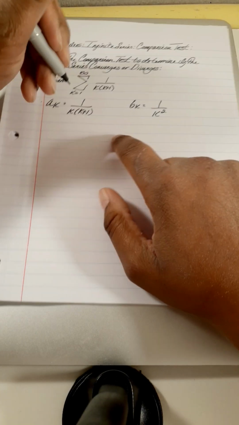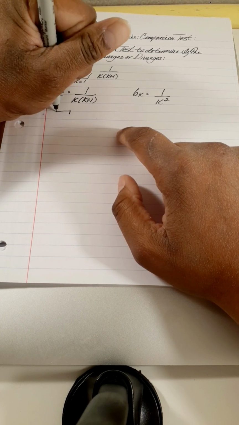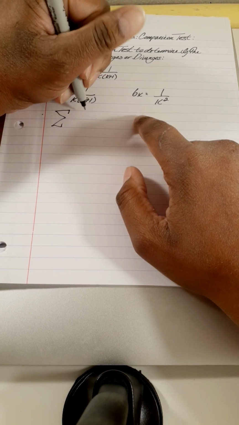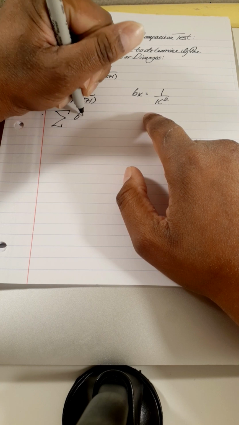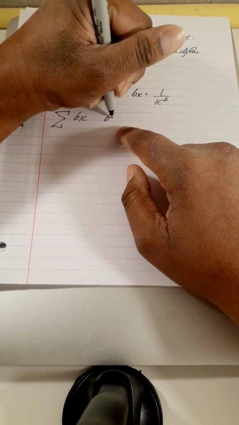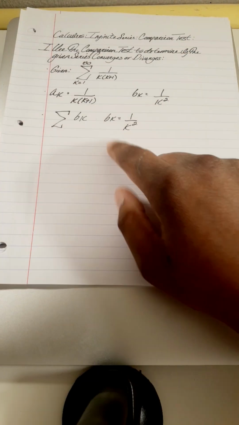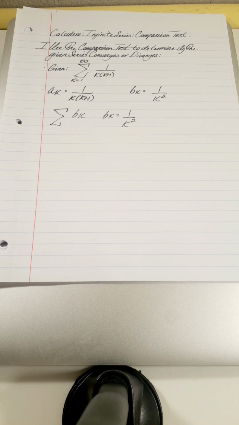So our larger series is where b sub k is equal to 1 over k squared. So the question is, does our larger series converge or diverge?